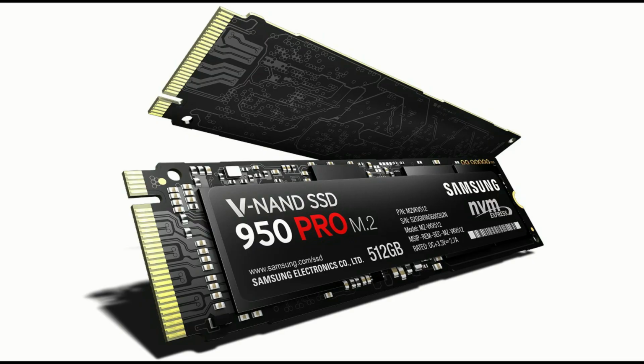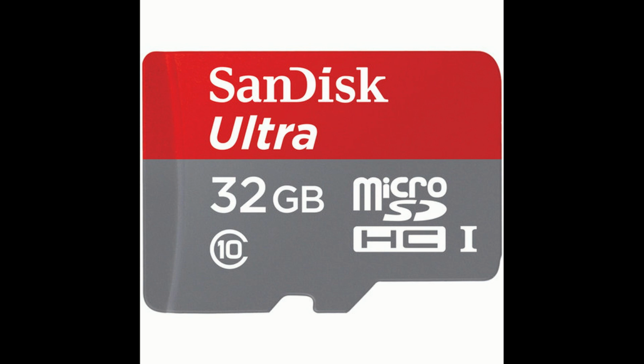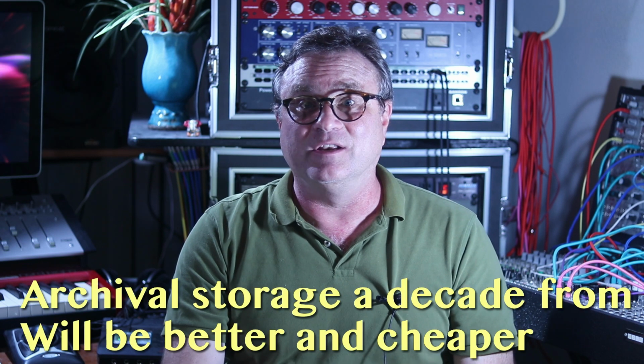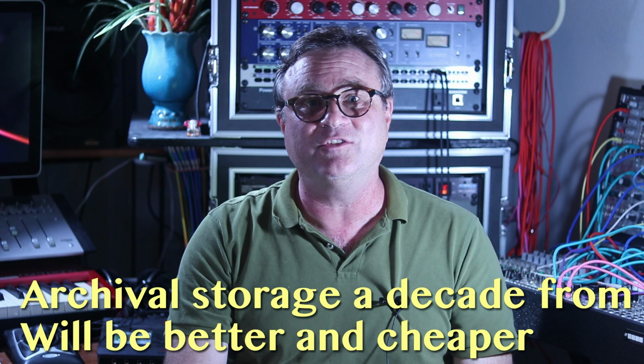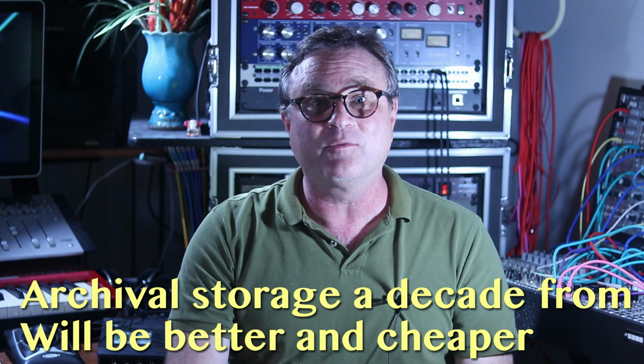Here's the thing. Solid-state storage is in its infancy, but getting cheaper and cheaper all the time. You can buy a fast 32-gig micro SD card for $15. So what is that going to look like 10 years from now? I can only imagine that you'll be able to archive all your hard drives onto a device the size of a stick of chewing gum that won't cost much more than a pack of said gum. But this works for now.